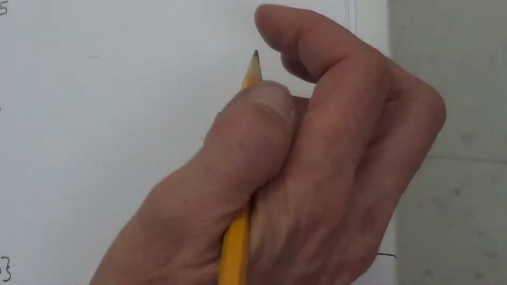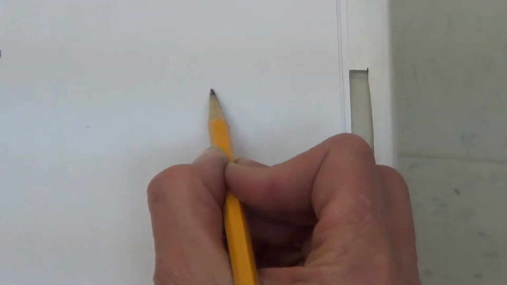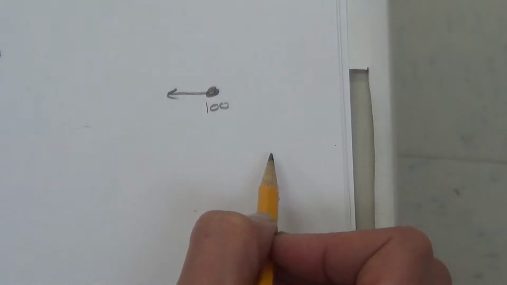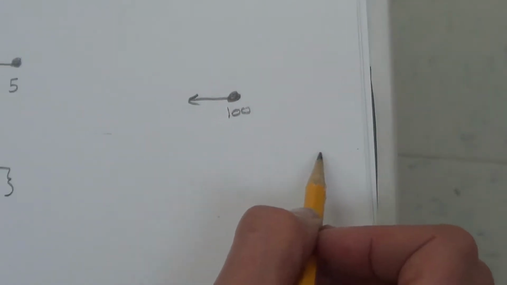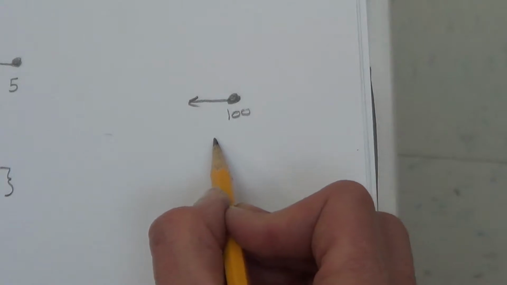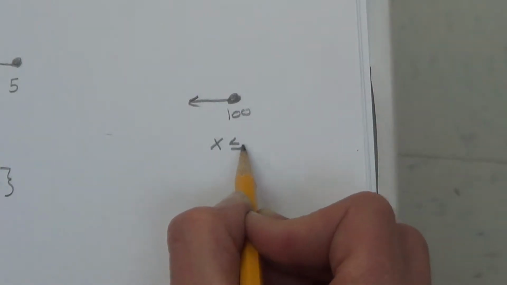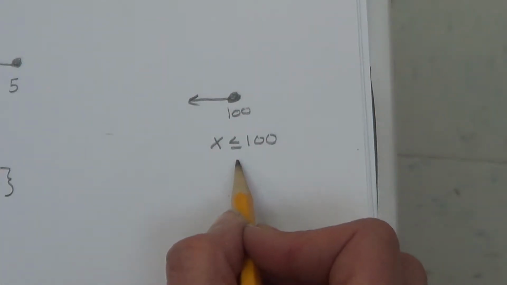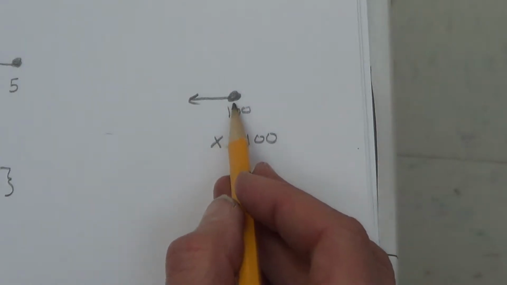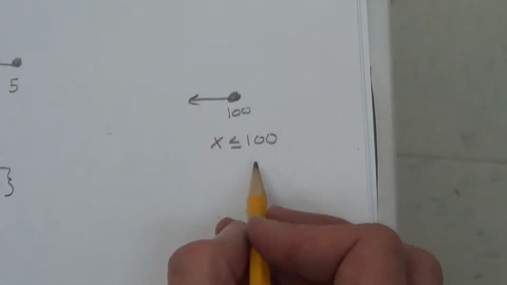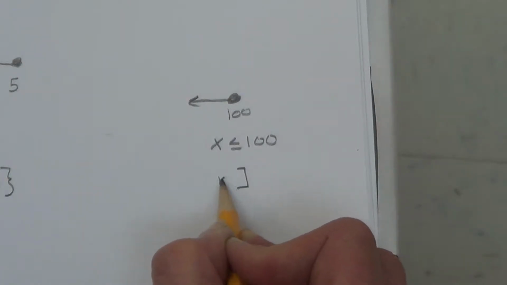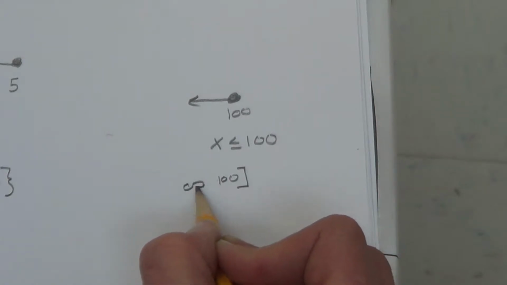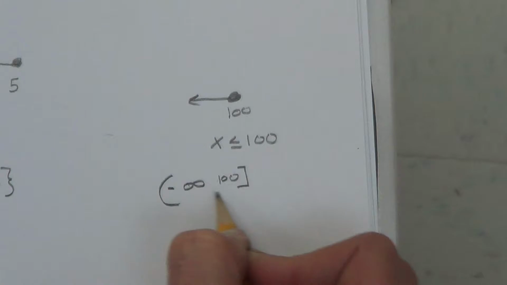Last one that I want to do, let's say we have a graph like this at 100. And again, I'm just randomly making those up. So we would have that x is less than or equal to 100. Equal because it's a closed circle. Our interval notation, going back, I like to go right to the graph to match it. Because it's equal to the 100, I put the bracket, the 100. And now it heads down that way, which is infinity, going that direction, which is -infinity, rounded parenthesis.